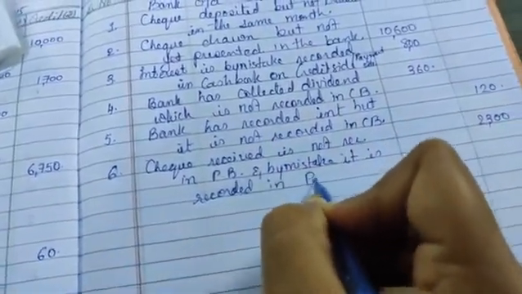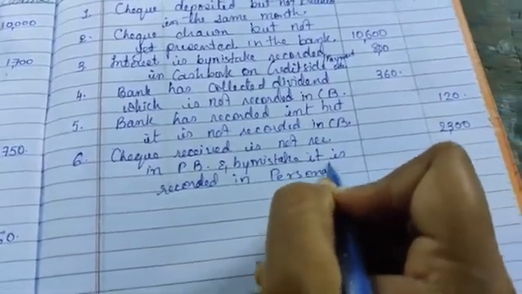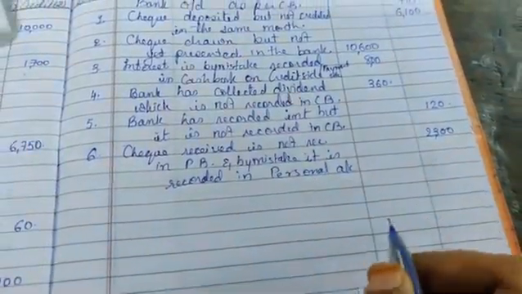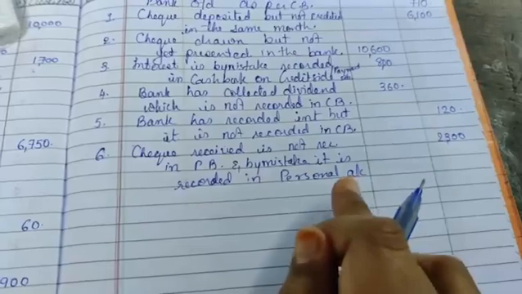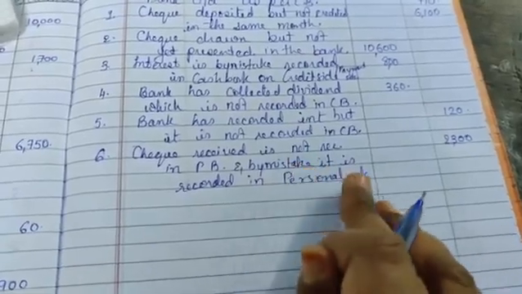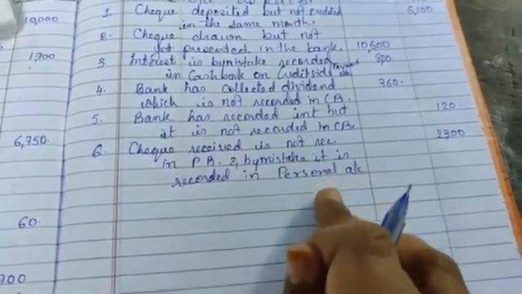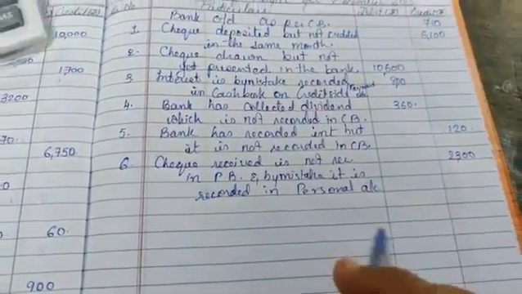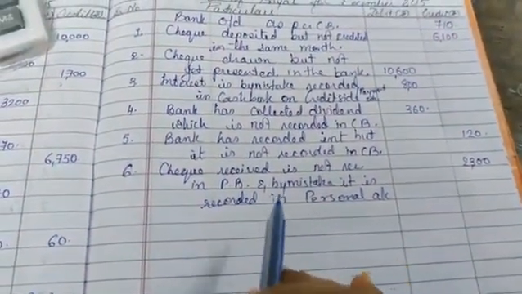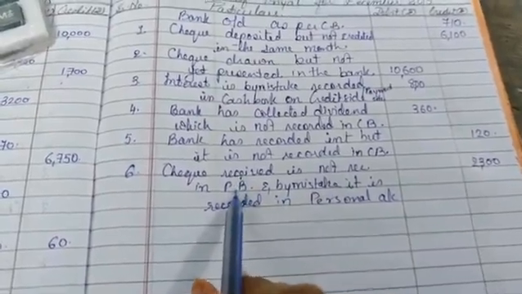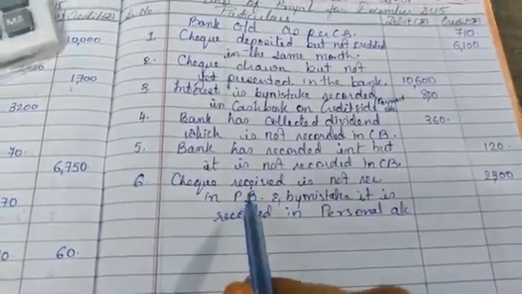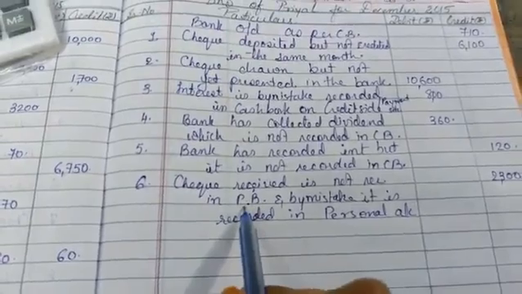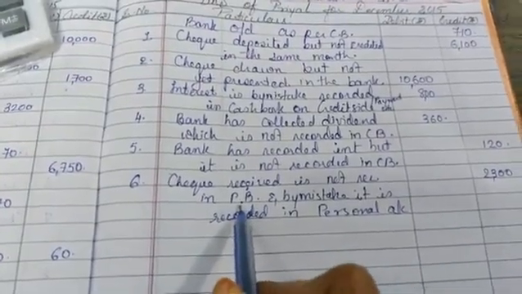See, I am repeating again. In personal account, the mistake which has been done, you are not supposed to rectify this. When you prepare the BRS for this personal account, at that time you will rectify it. So in business account this entry is not recorded, so you will just simply record it in the business account, and in business account the check is coming, so it will be recorded on credit side.